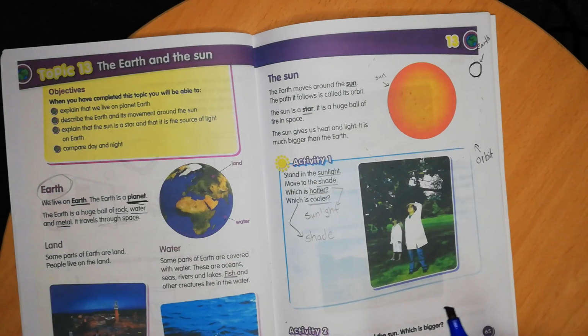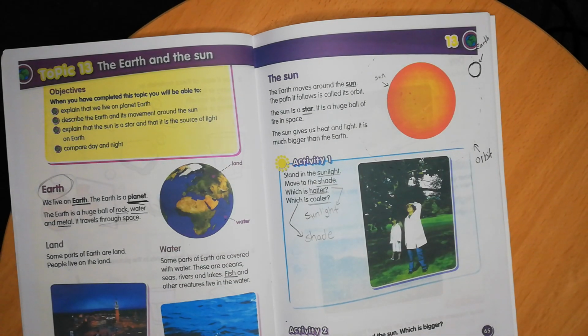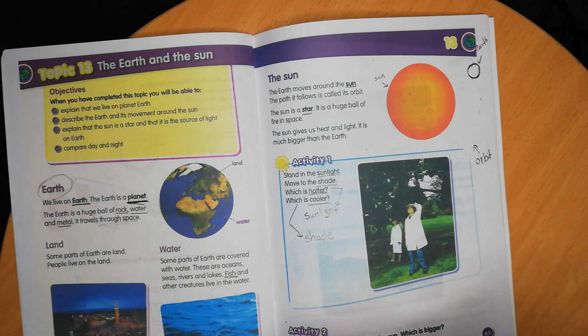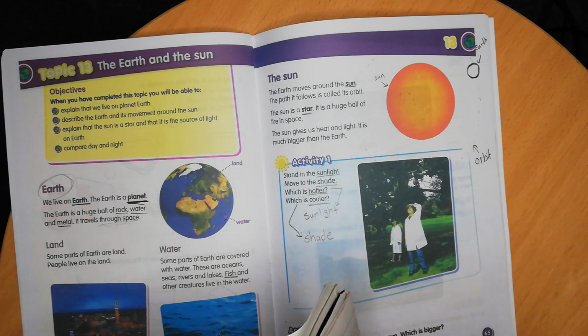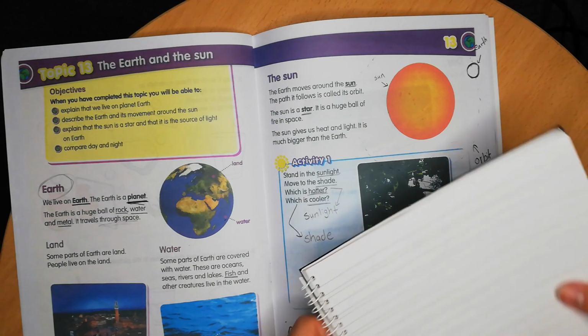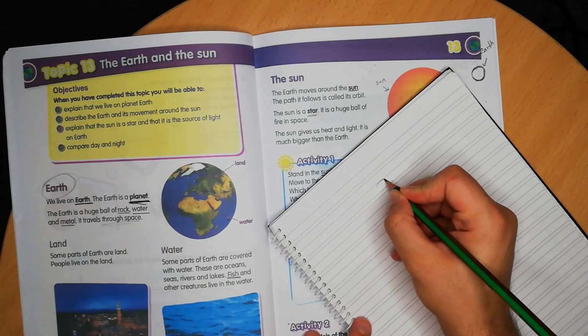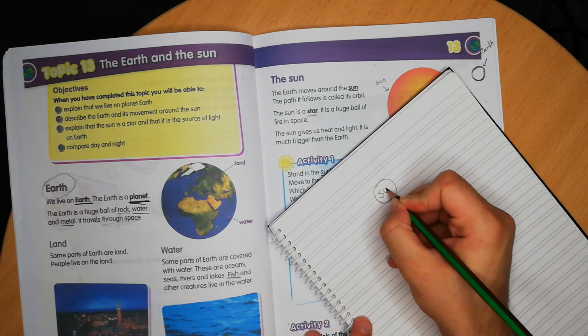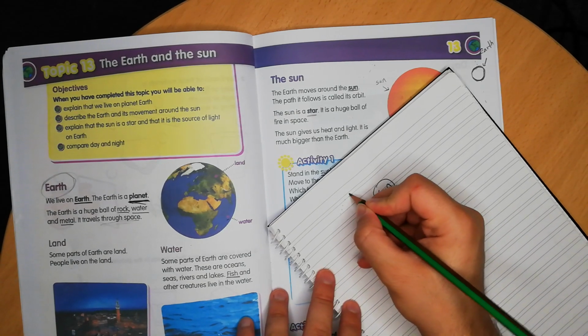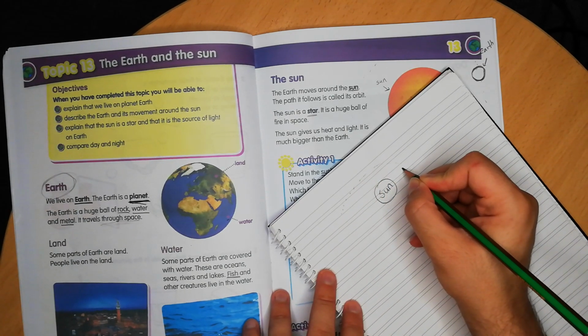Okay, so let's take out a notebook and write the differences between the Earth and the sun in the notebook. Okay, so the notebook is here. Let's see, that page. Alright. So before we do the list, I'm going to draw the sun again. Sun. This is the path it follows. This is Earth.